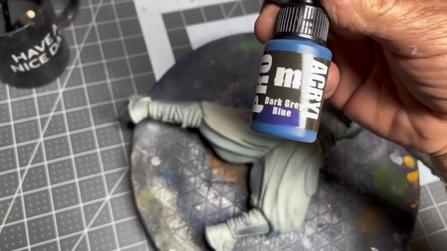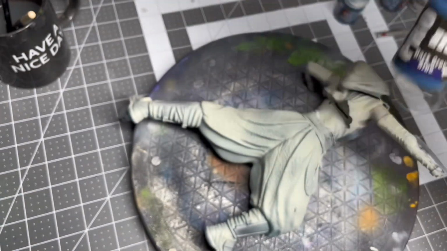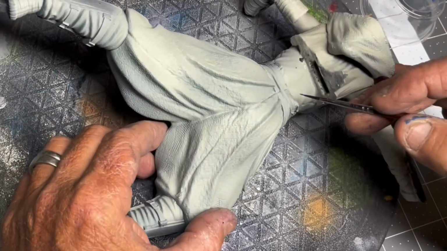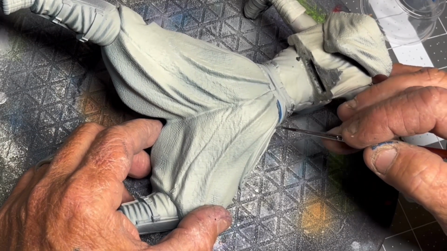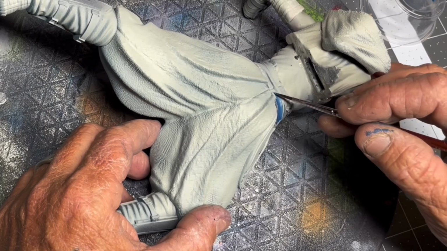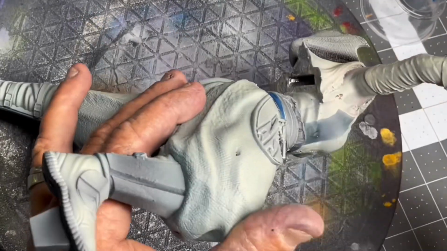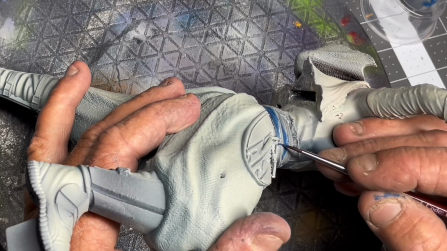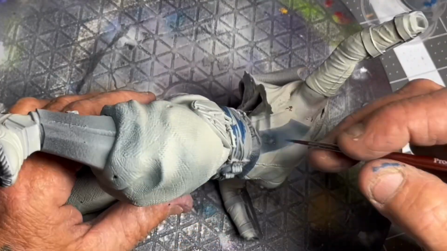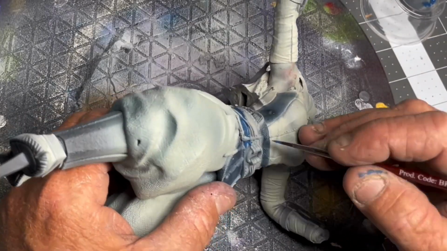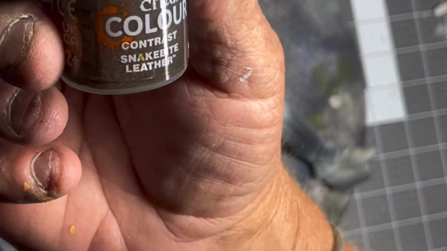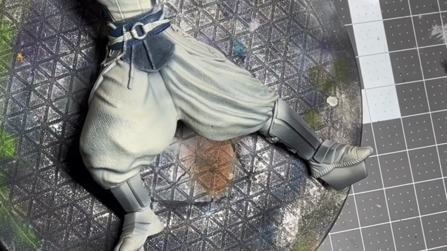So here I am with some dark gray blue by Pro Acryl, and I'm going to be using that to color her belt. I felt like it was just a good tone, and I haven't really used my Pro Acryl paints very much yet, so I figured this was a good one to use it for. It turned out to be the perfect hue of gray and blue that I could use without having to mix it up.